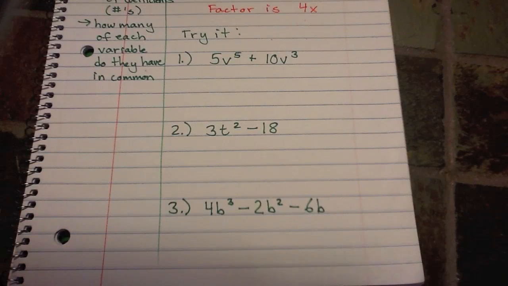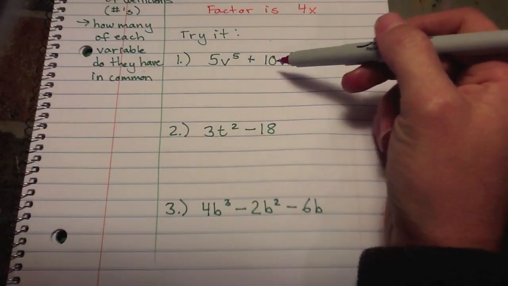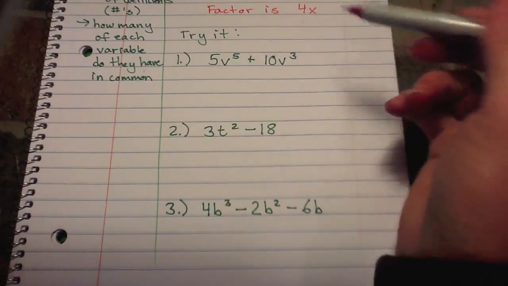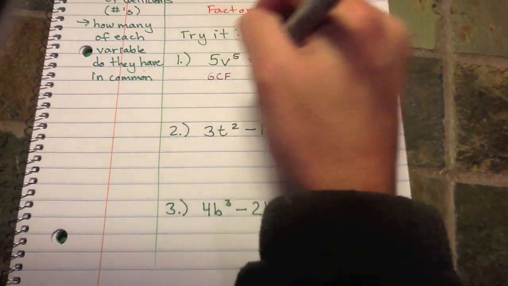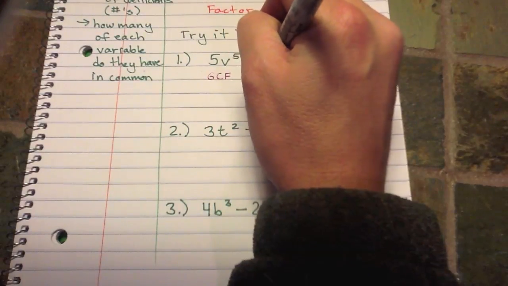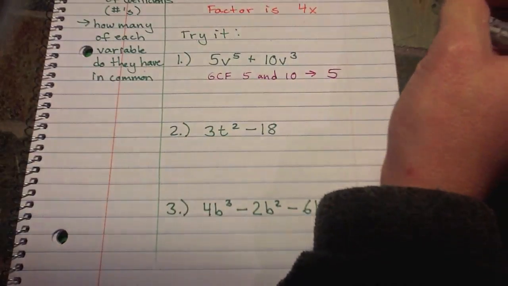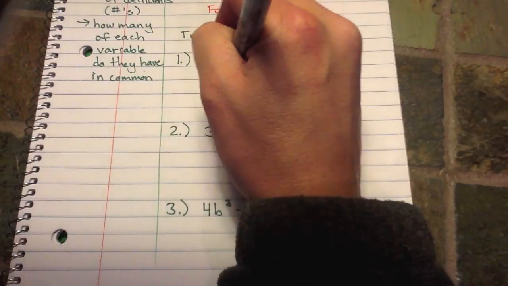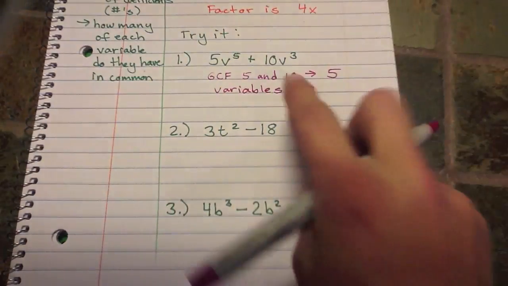So when you go through these, you looked at the numbers first, the greatest common factor of the numbers 5 and 10 was 5. And then when you look at the variables, there's only a v, and you're looking at how many they have in common.